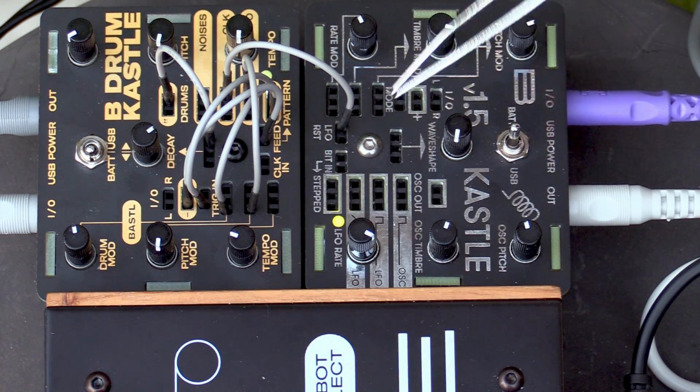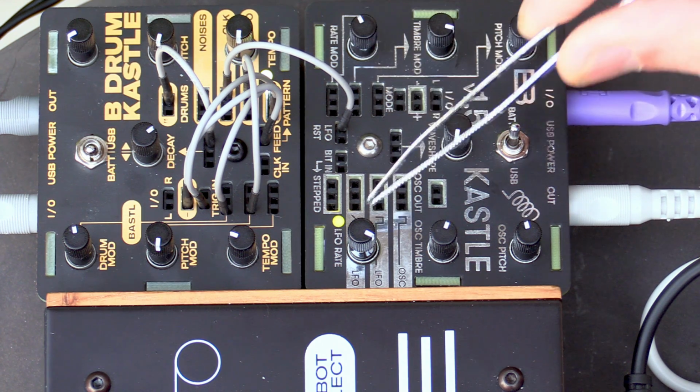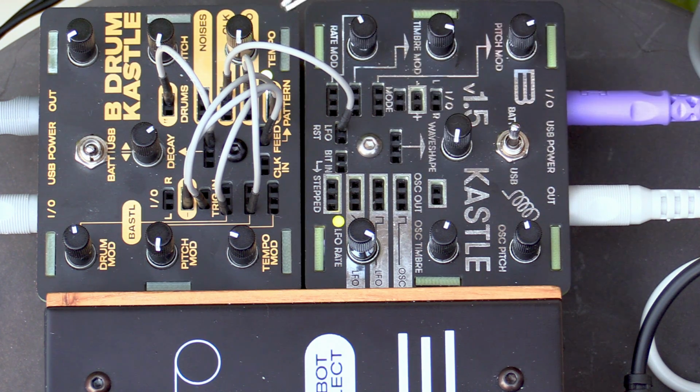And now you can see the only feedback you really get from these is what's happening with the little LED. It's hard to see, but this clock is now some multiple of the clock coming out of the drum. And I'm going to start bringing in this Kastle now. See what it has. It has nothing because I don't have anything connected yet.